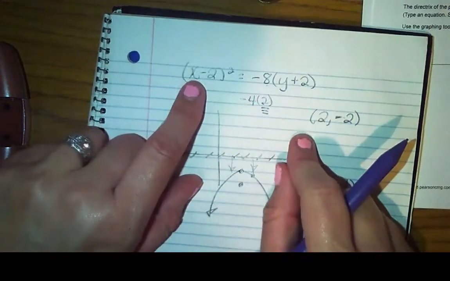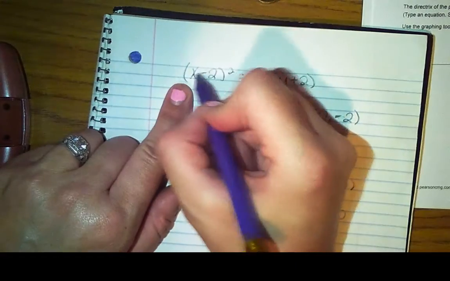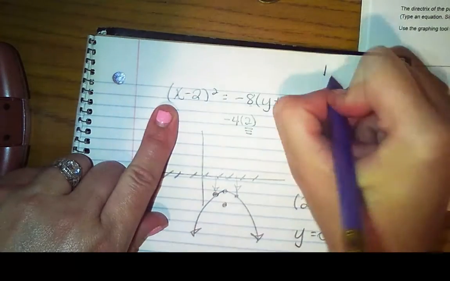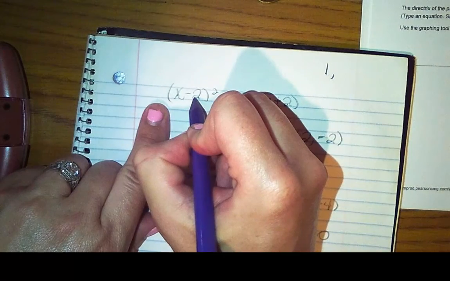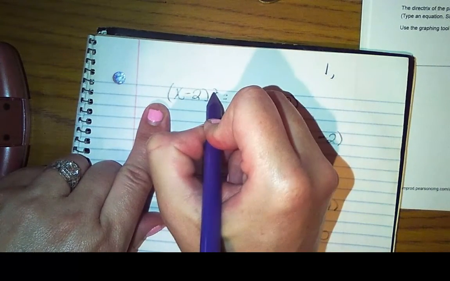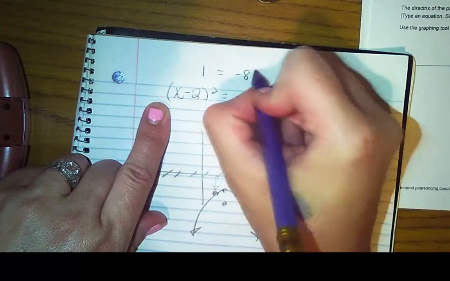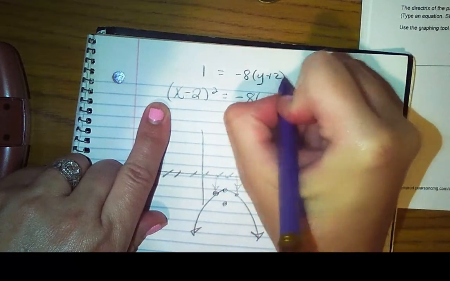So let's try that. If I shove in a 1, 1 minus 2 is negative 1, squared is 1. So I get 1 equals negative 8 times y plus 2.